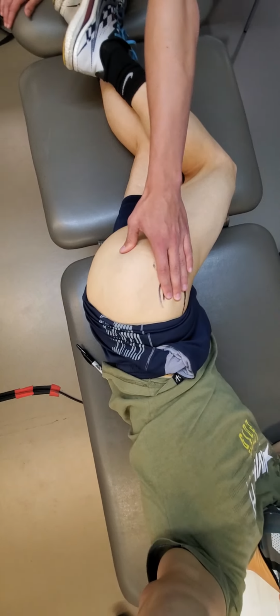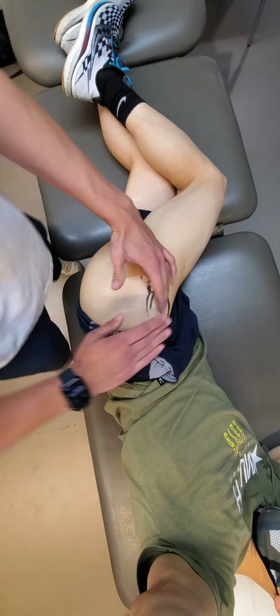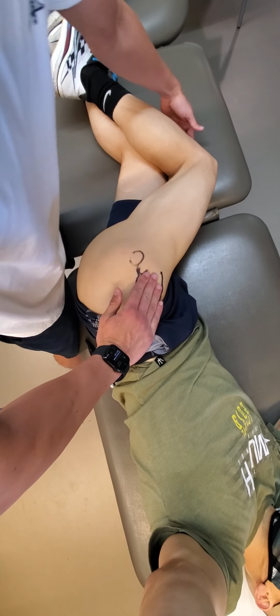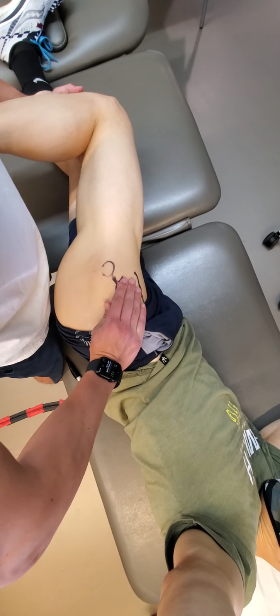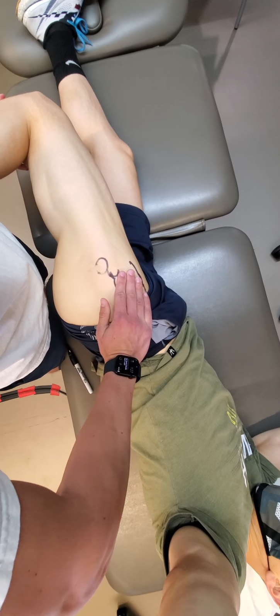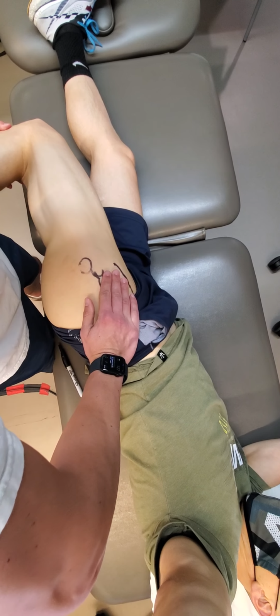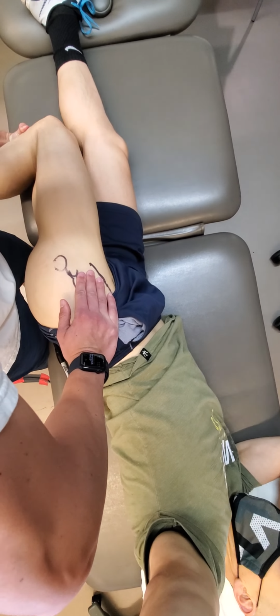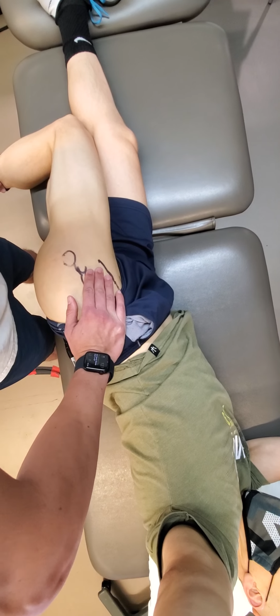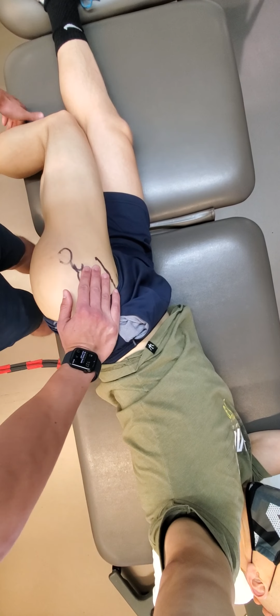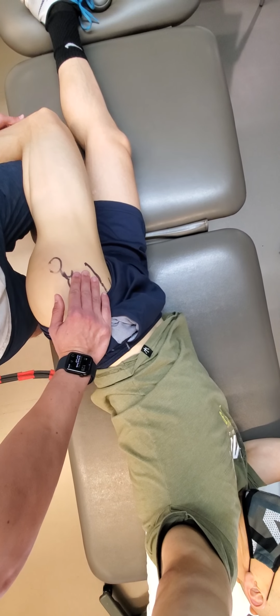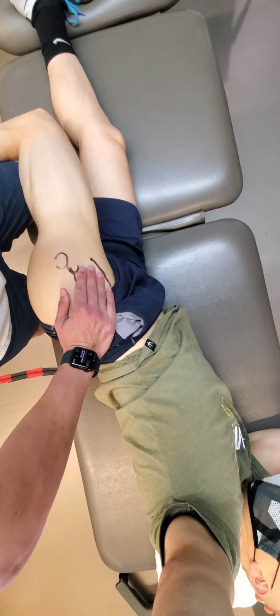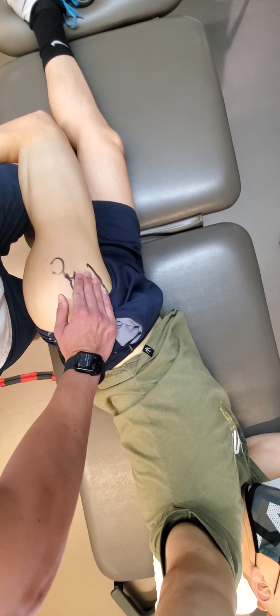Okay, you'd come behind the patient, and then you would be adding length to the insertion and the origin by going into extension, adduction, and then external rotation. And you're looking for non-uniform lines of tissue that have a higher amount of strain as you add stress. That is to say, add length.